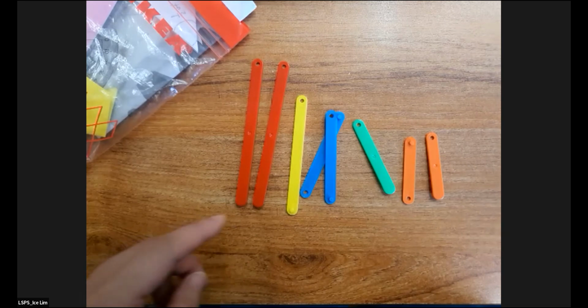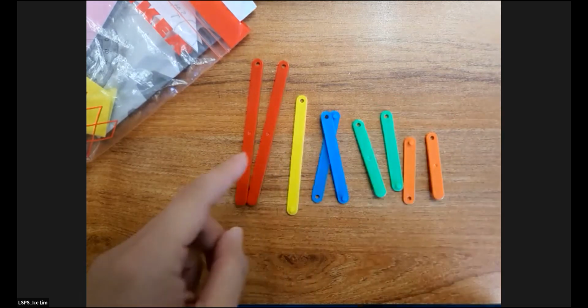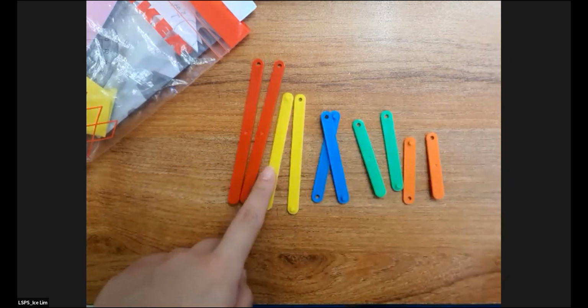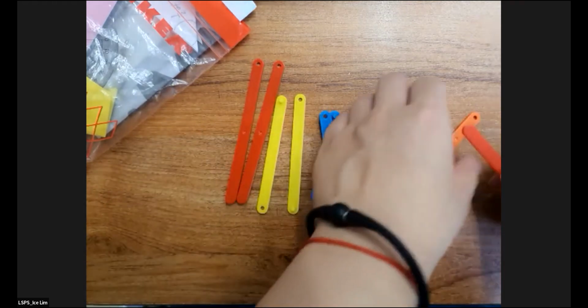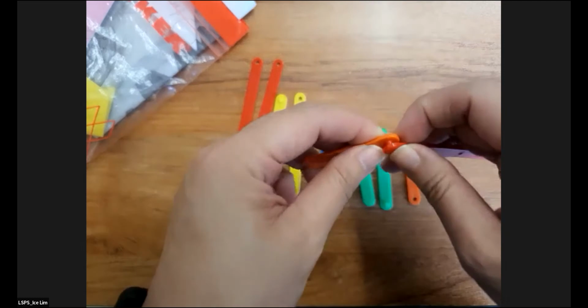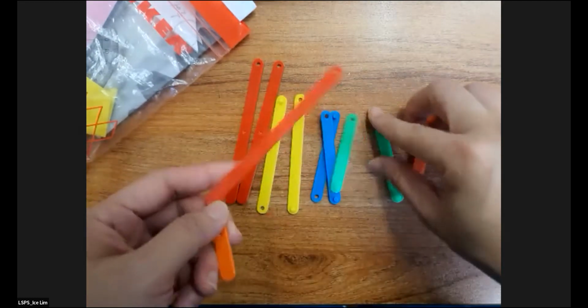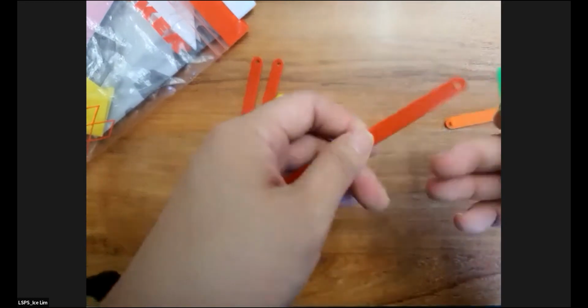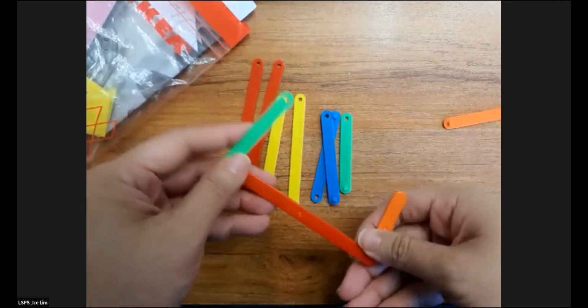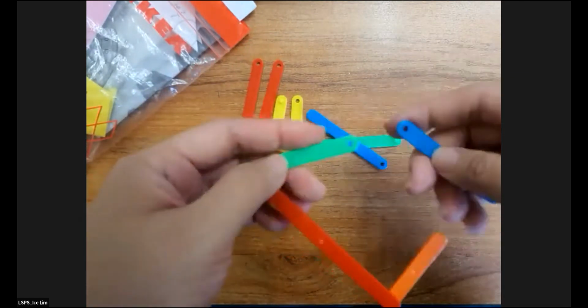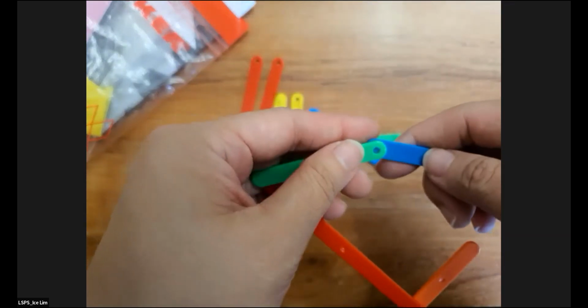Now the fun thing about this is when you go to other chapters, you can actually use them to form different shapes, connecting their sides together. So it is a strip that can be used to do other activities with.